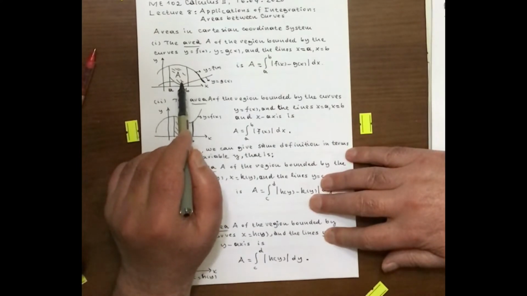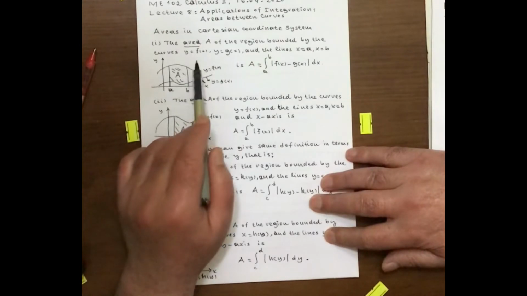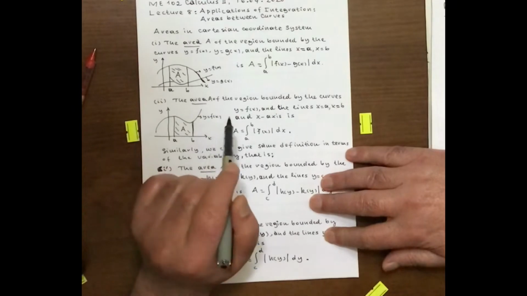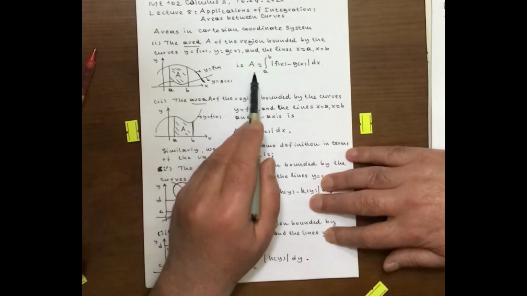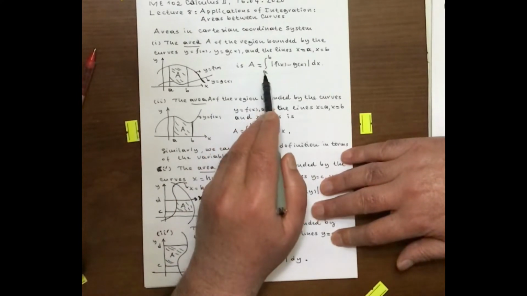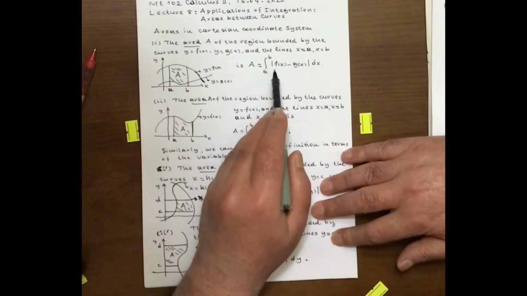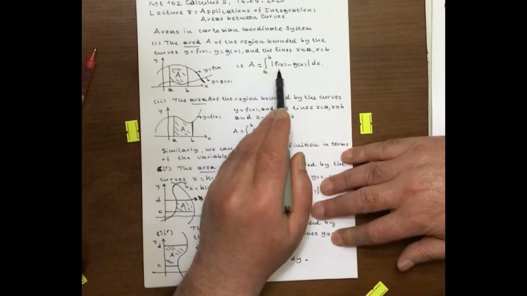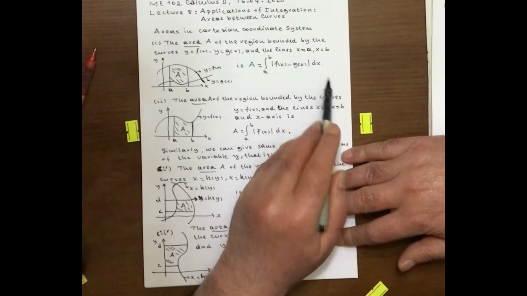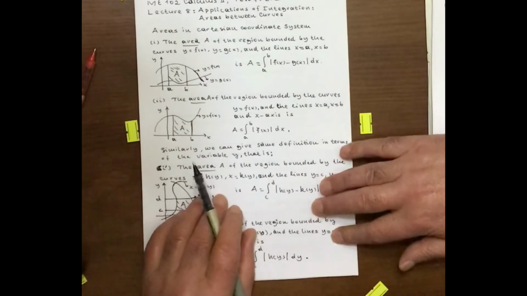The area A of the region bounded by the curves f and g and the lines a and b is defined by A equal to the integral from a to b of the absolute value of f minus g dx.